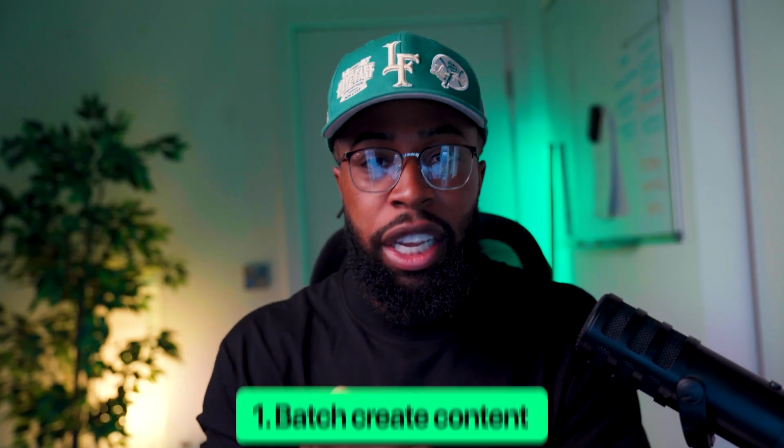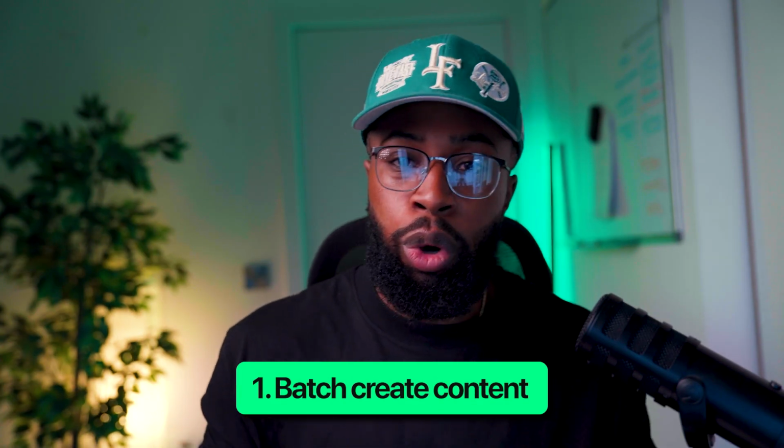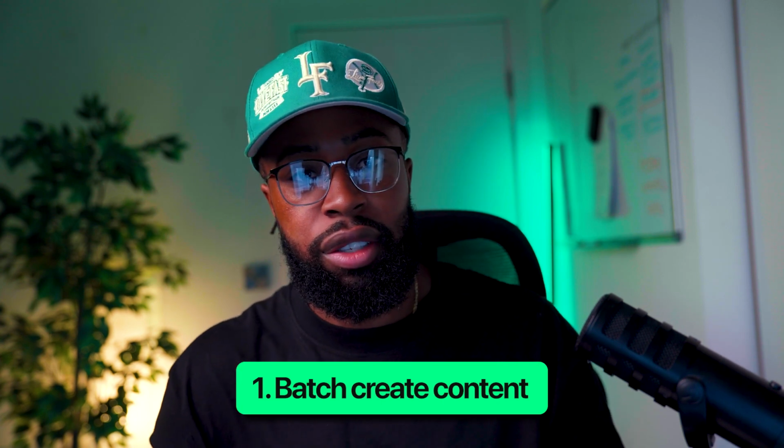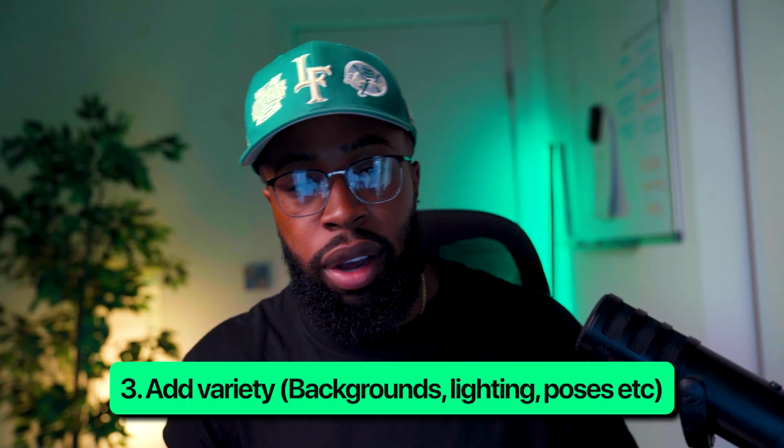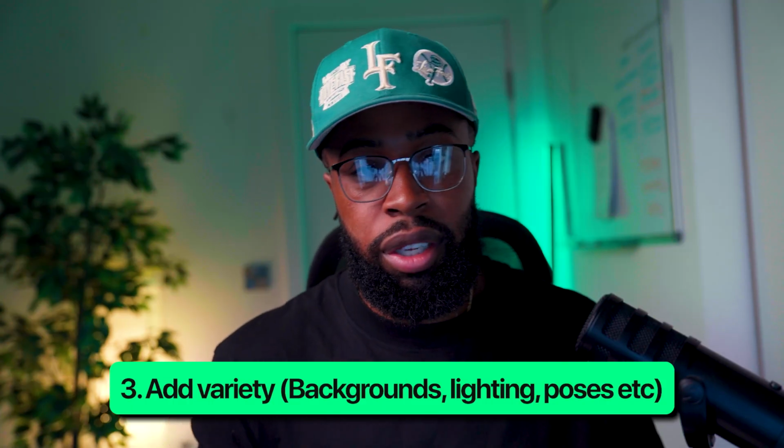While that generates, I'm going to go through some pro tips to make this even better. Batch create your content. Generate multiple poses and angles in one session for consistency. Test different demographics. Create AI actors that match your target audience. Add variety, so different backgrounds, lighting, and poses, just to keep content fresh. And then quality control as well. Not every generation you make is going to be perfect, so make sure you are selective and that it looks as realistic as possible. And then stay compliant, so always disclose when content is AI generated, especially if required by the platforms.